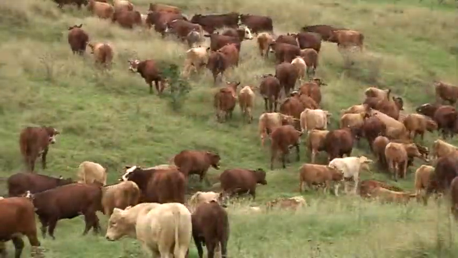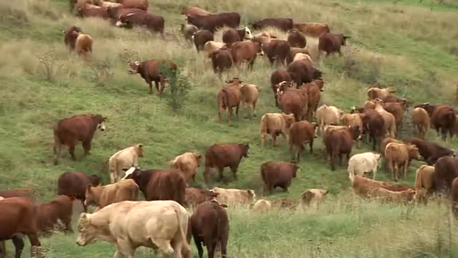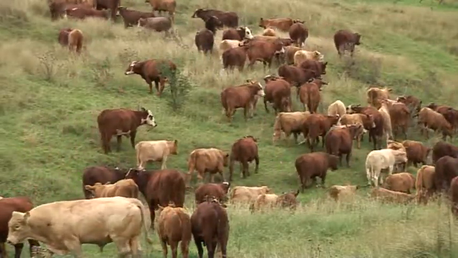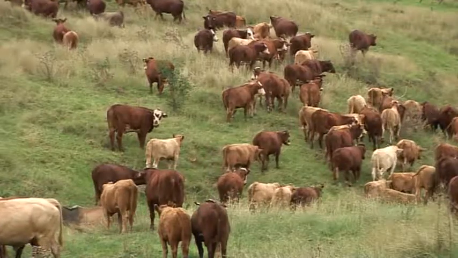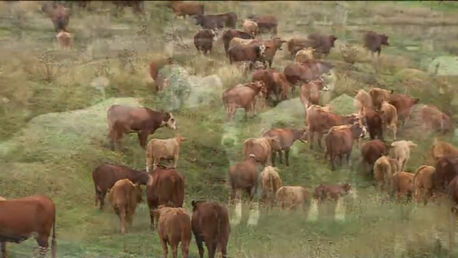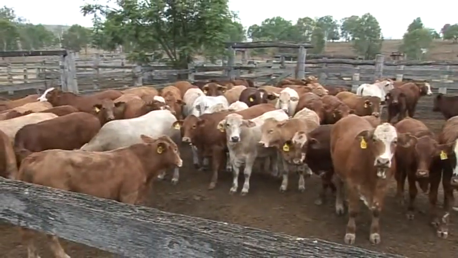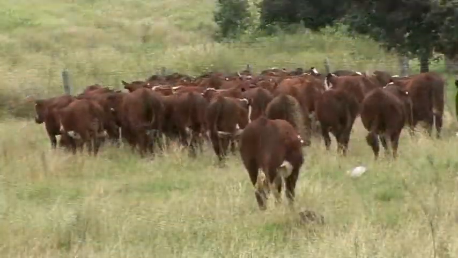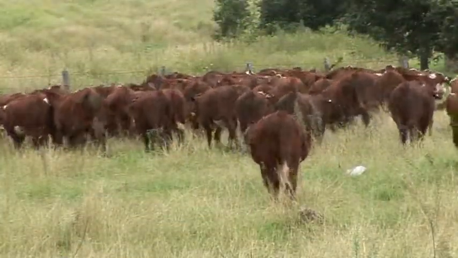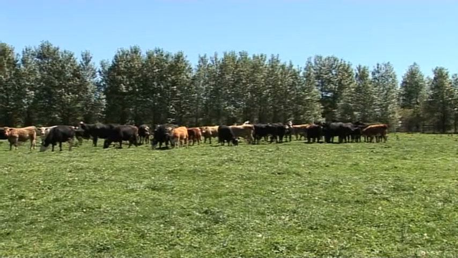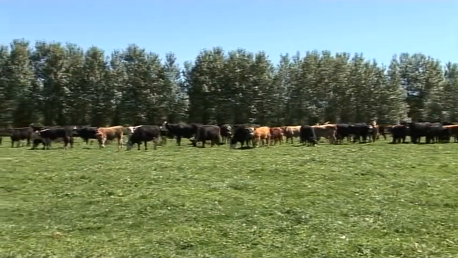In this DVD, you'll see examples, especially in the northern rivers of New South Wales, where people have used Bos Indicus and Bos Indicus derived breeds to create a crossbreeding system that takes into consideration the unique environment of that region.